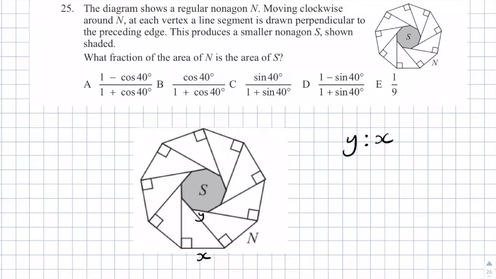But that would be correct if it was for the length. We want the area. So the area is going to be represented by the ratio Y squared to X squared. So what we need to do is find an expression which is either in terms of cos or sine, or it might even be equal to 1/9, which is equal to Y squared over X squared.